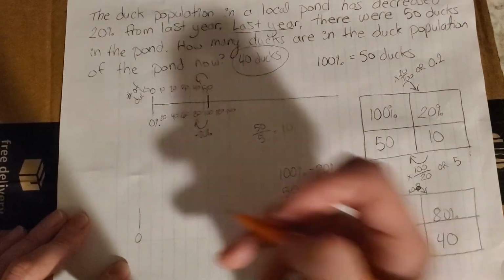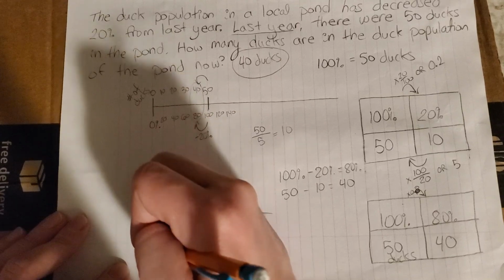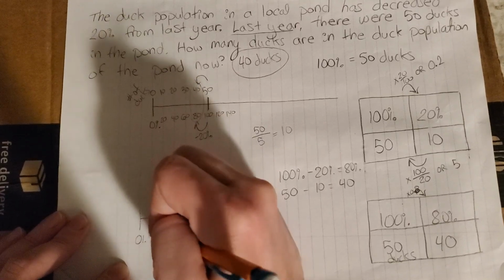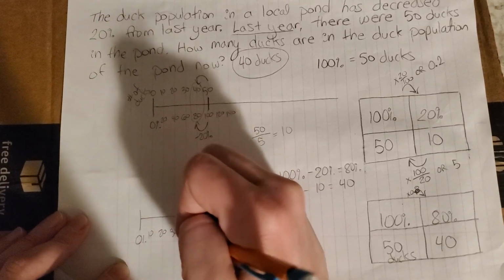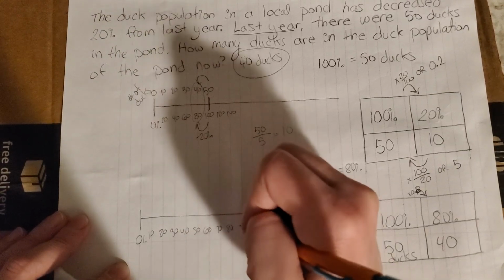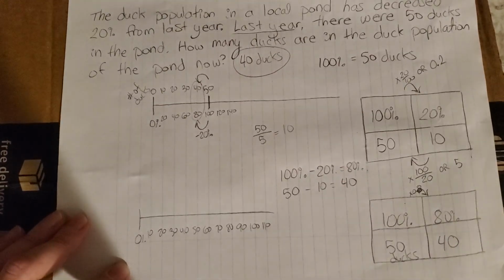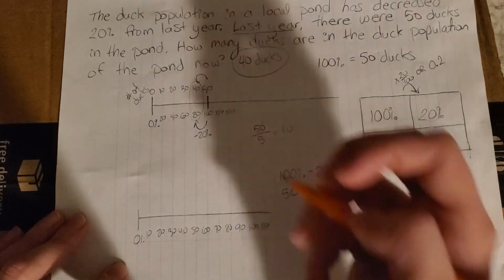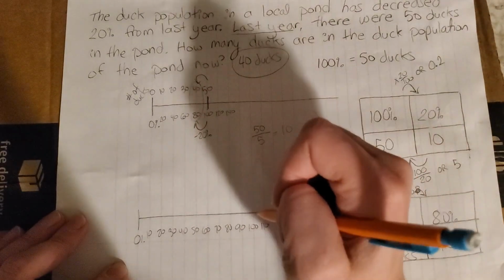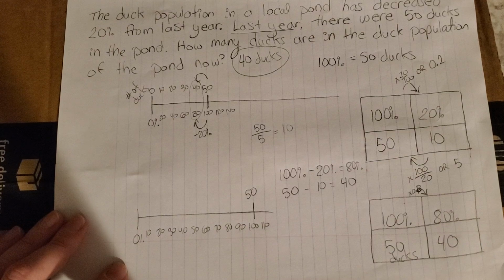If I have 0% and I'm counting by 10%, I would have 10, 20, 30, 40, 50, 60, 70, 80, 90, 100, 110, and so on. For our situation, we said 100% was equal to 50 ducks.